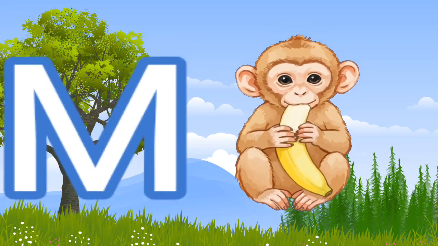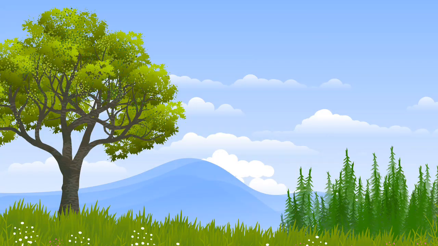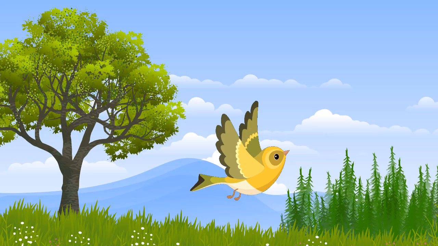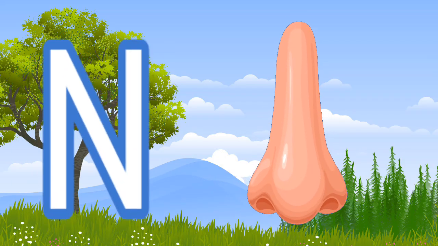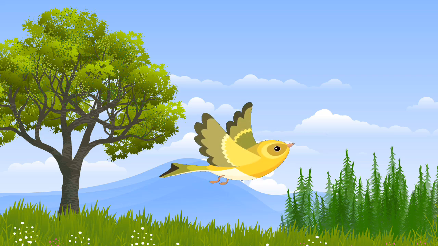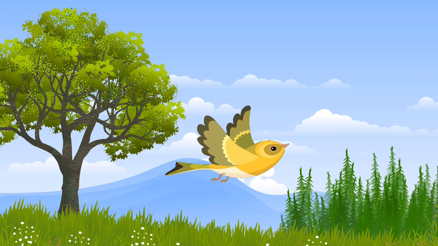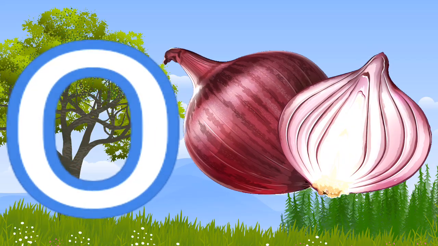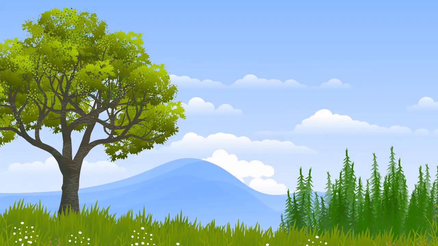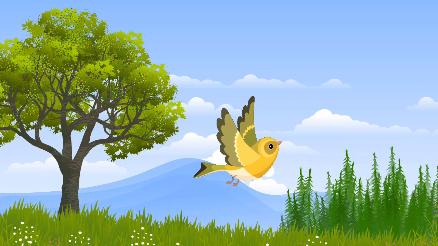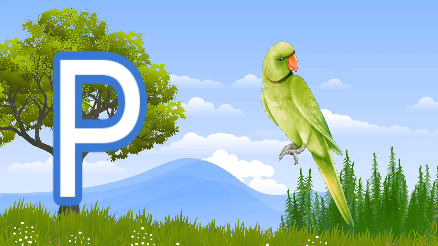M for monkey. Monkey means bandar. N for nose. Nose means naak. O for onion. Onion means pyaz. P for parrot. Parrot means tota.